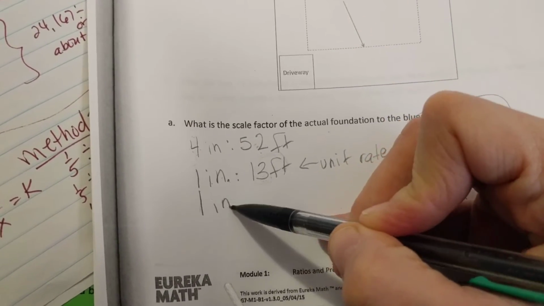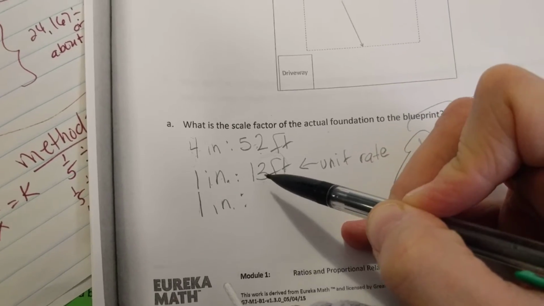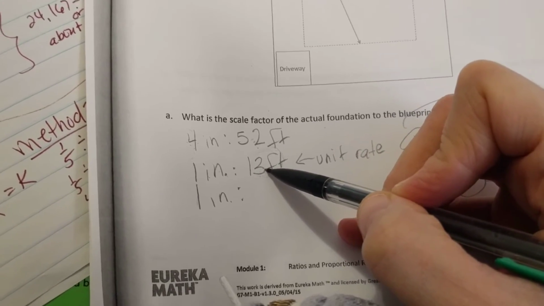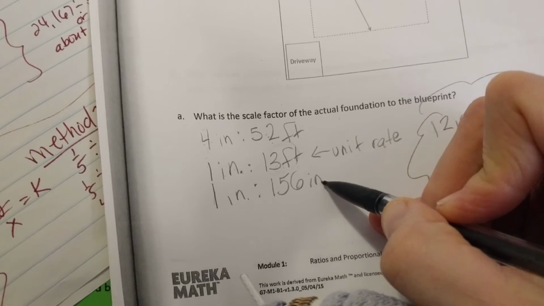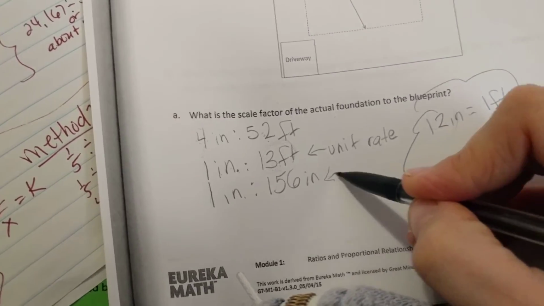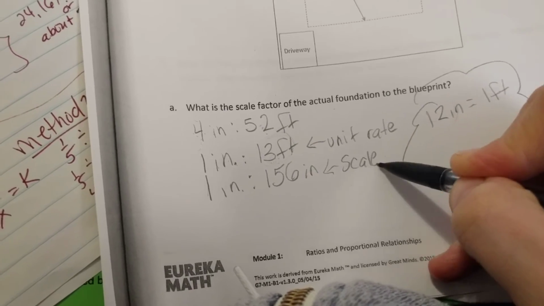So 1 inch is 13 times 12, where's my answer, is 156 inches. This is the scale factor.